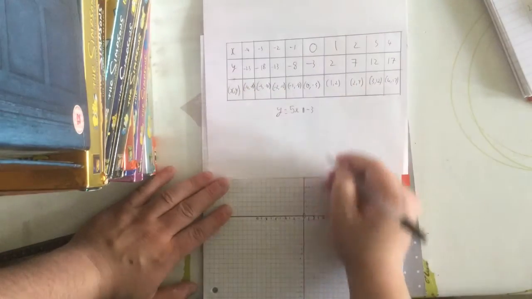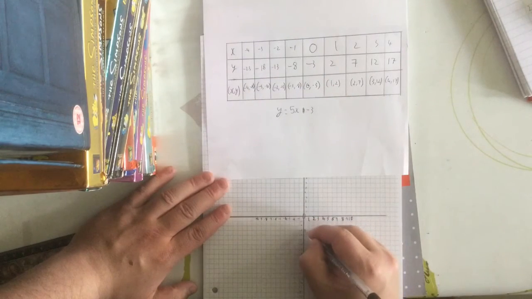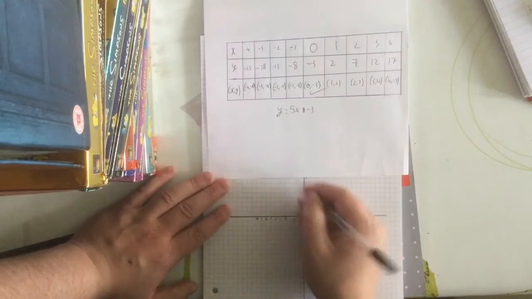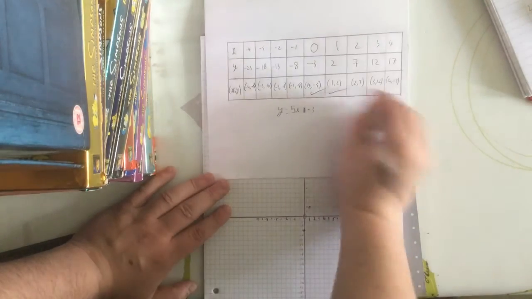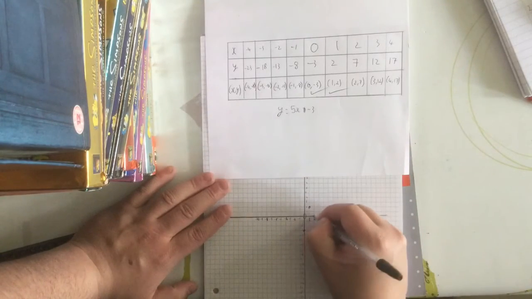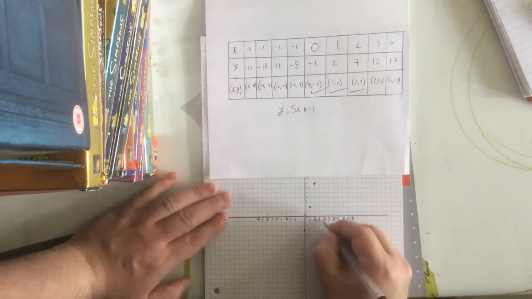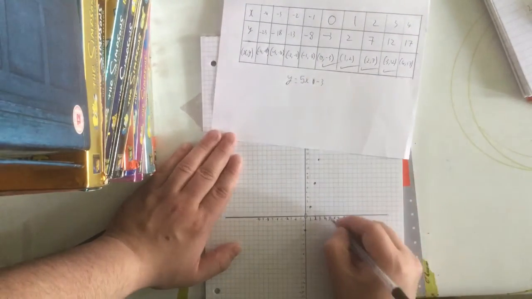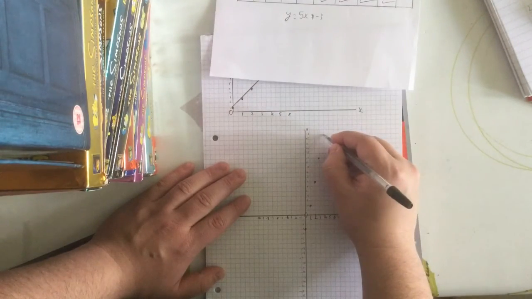So for the first one, we go along the corridor 0, but we go down the stairs by 3 because there's a negative. So there's our negative 3. We circle it there. The next one, we go along the corridor once, but up the stairs twice. Mark that there. Along the corridor twice, but up the stairs 7 times. Along the corridor 3 times, but up the stairs 12 times. And then along the corridor 4 times, but up the stairs 17 times. So we'll end up here.